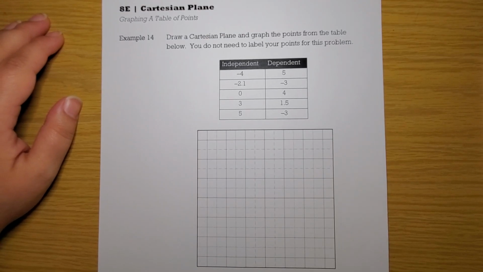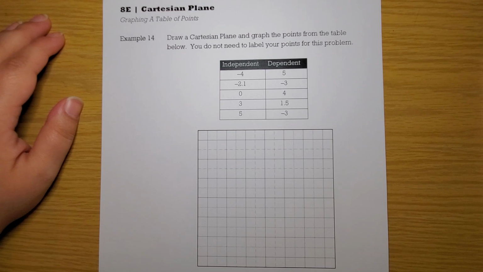Hi everybody, Professor Rad here, and today we're going to graph a table of points on a Cartesian plane. In the last video about the Cartesian plane, our coordinate axes were already drawn for us, and in this video we're going to draw them ourselves based off of the types of numbers that we're looking at. So let's go ahead and get started.